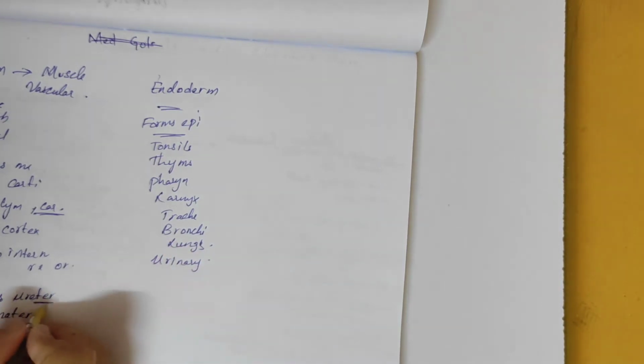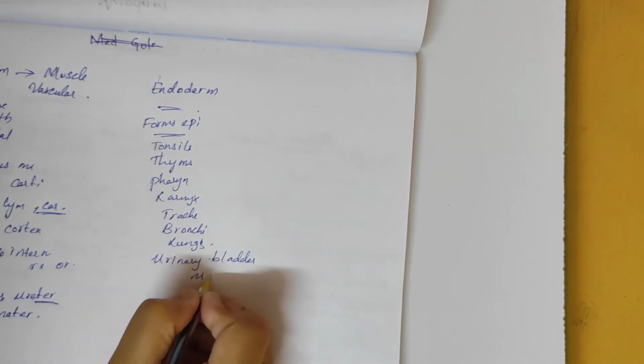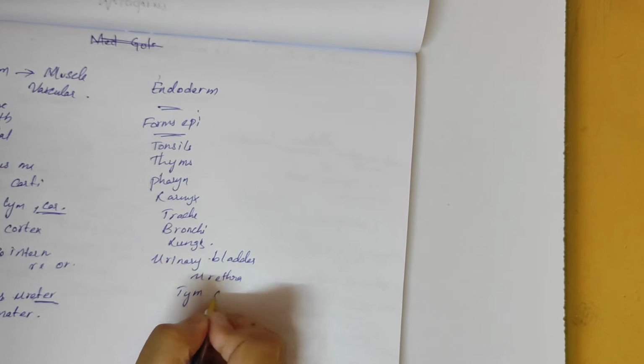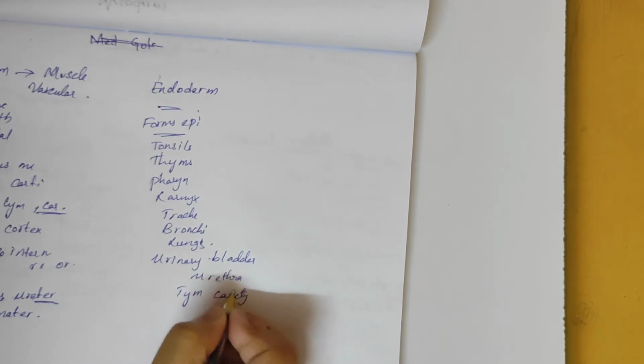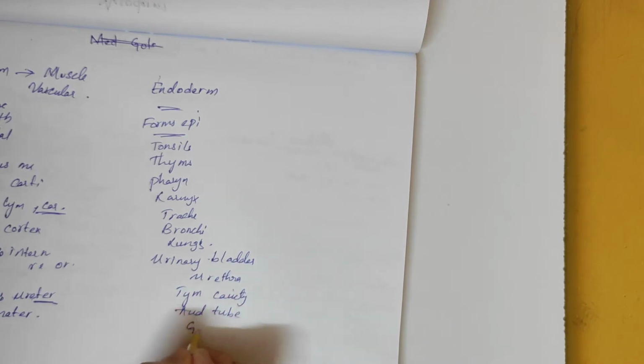You can see the ureter here and the urinary bladder here, and also the urethra, tympanic cavity, auditory tube, and gastrointestinal tract, that is foregut, midgut, and hindgut.